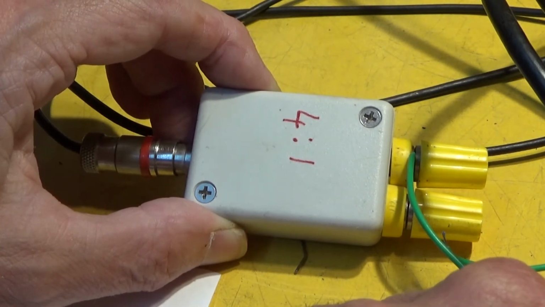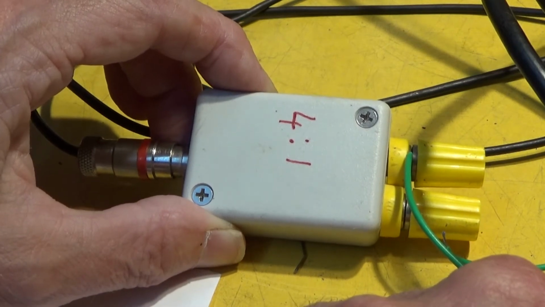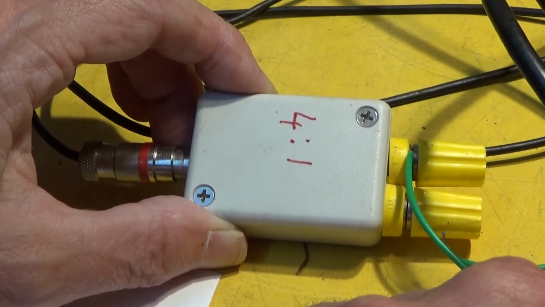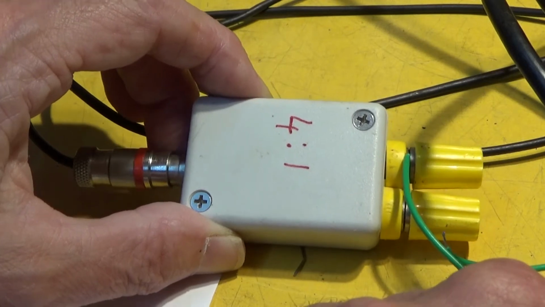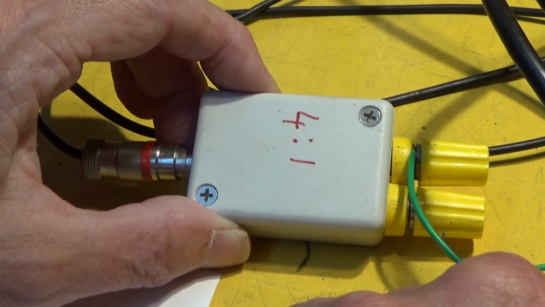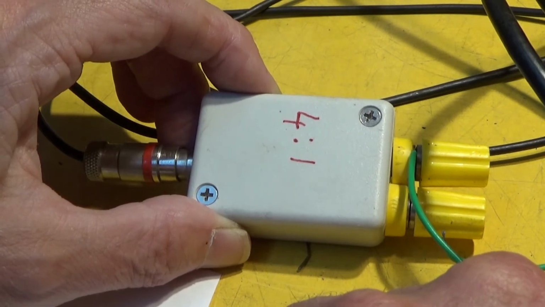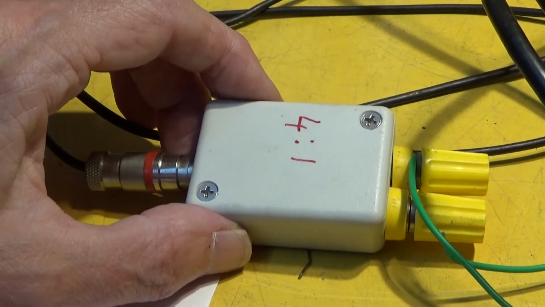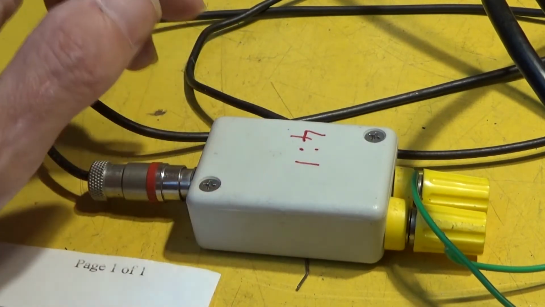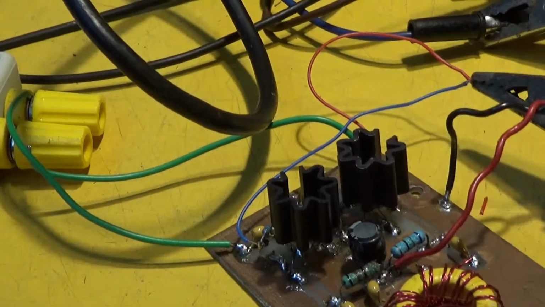I don't know if it's important in this test whether it's 4-to-1, 1-to-1 or whatever. I just need a balanced output from an unbalanced. And although this is a balun, I suppose in this case you call it an unbell, because it's converting unbalanced to balanced. So now what we're going to do is set up the amplifier here.